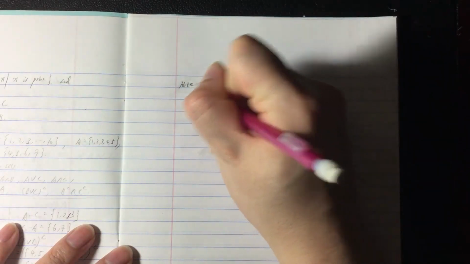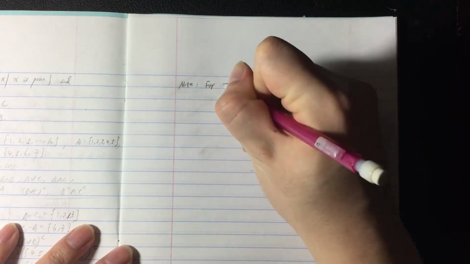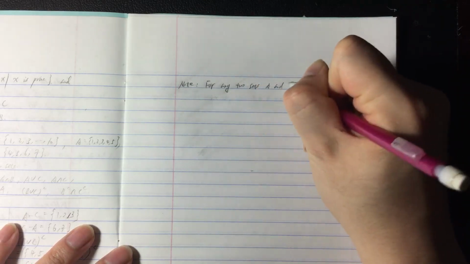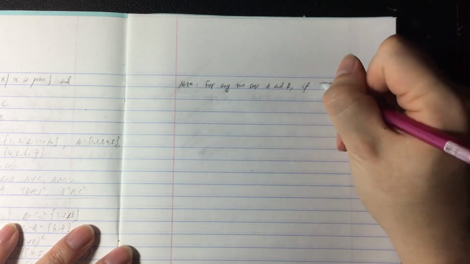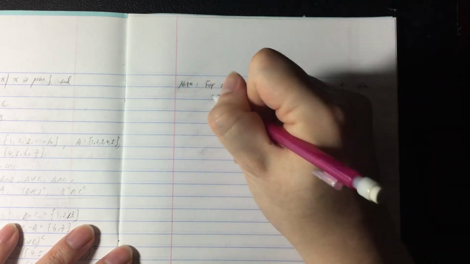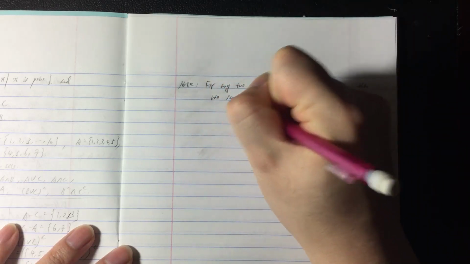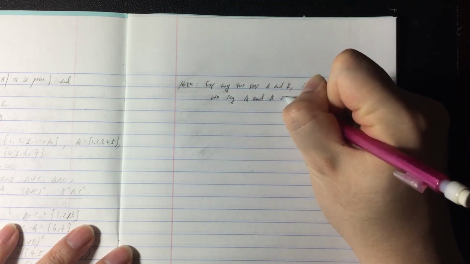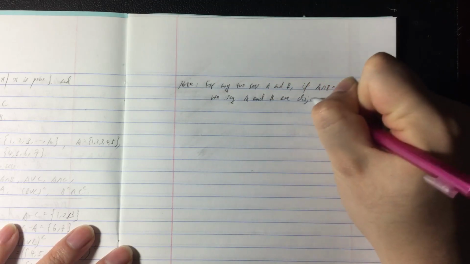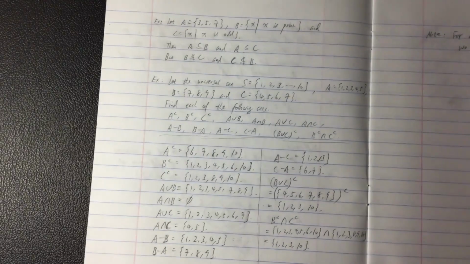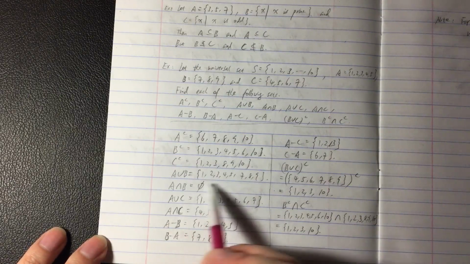Note, for any two sets A and B, if A intersection B is an empty set, then we say A and B are disjoint sets. In the previous example, A intersection B is an empty set. Then we say A and B are disjoint sets.